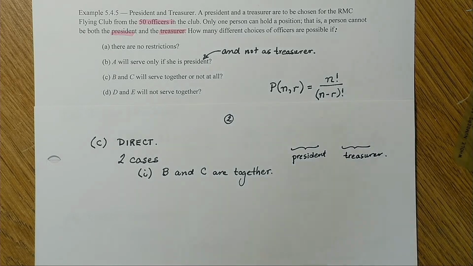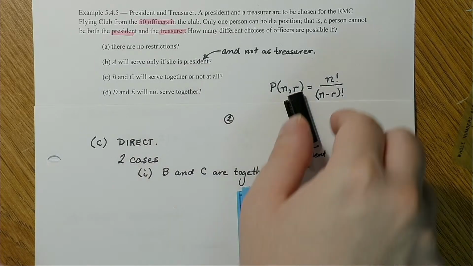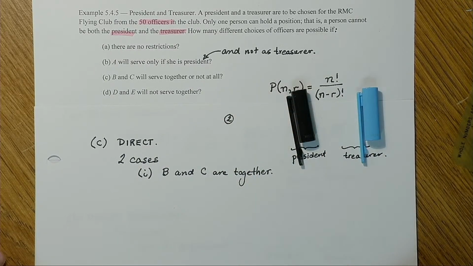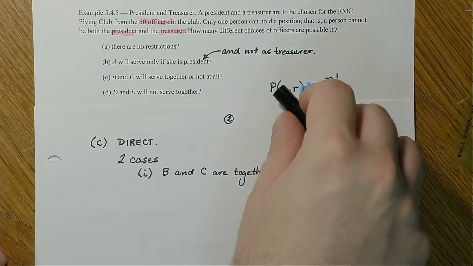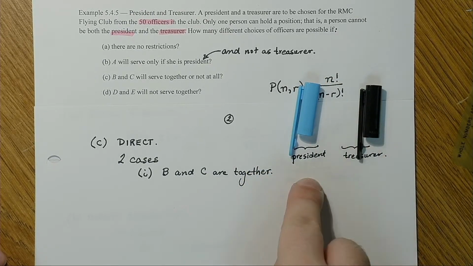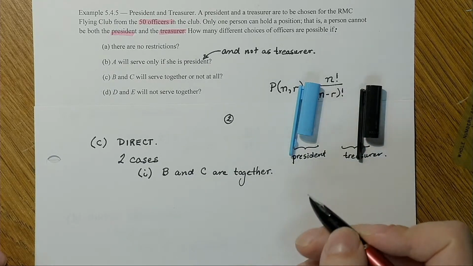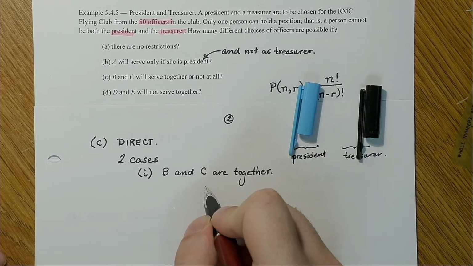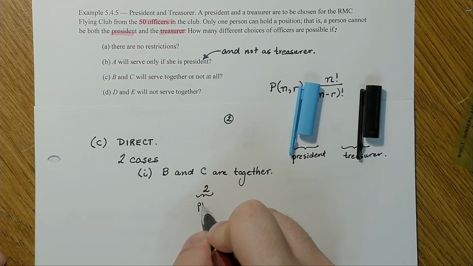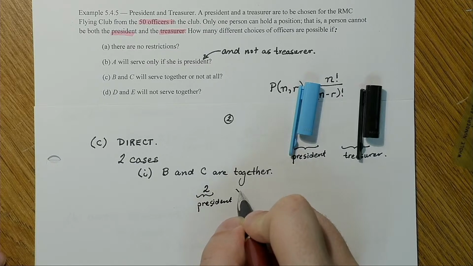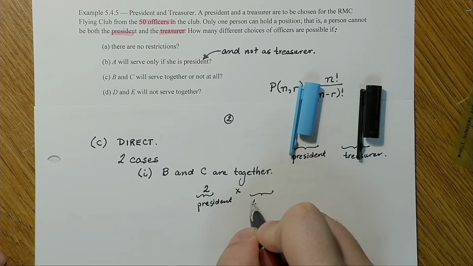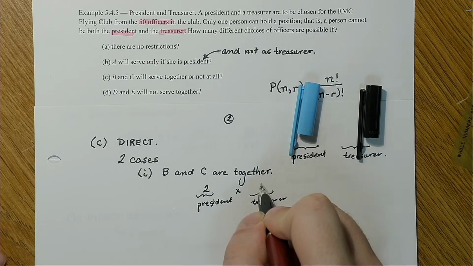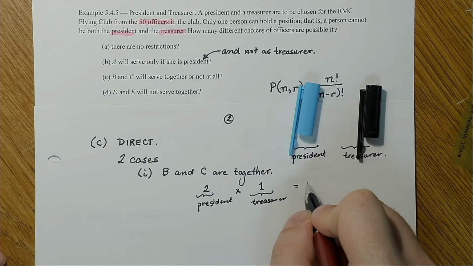Let's use B for black and C for cyan. I can have B as president and C as treasurer, or I could have C as president and B as treasurer. So there are two choices for president, times one left over for the treasurer. That means there are two ways.